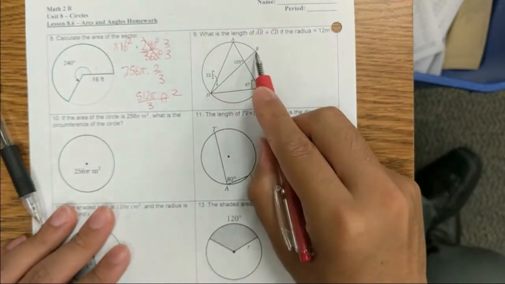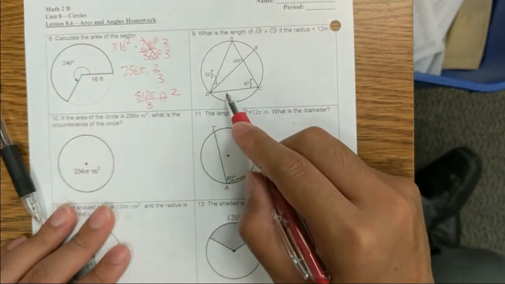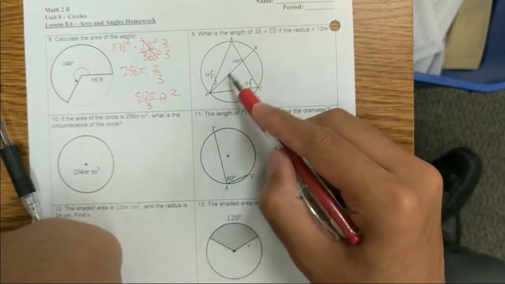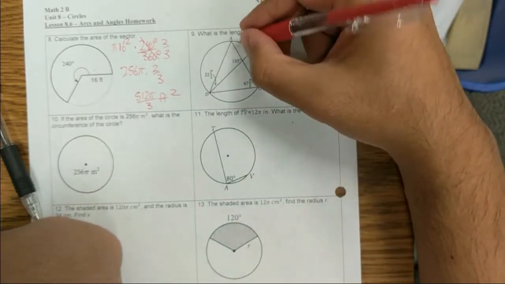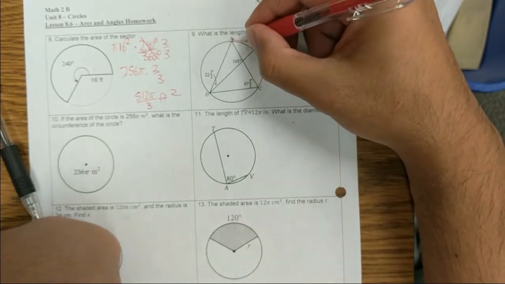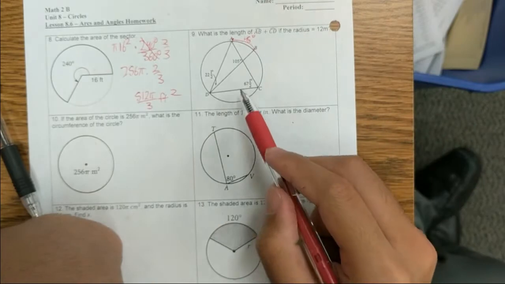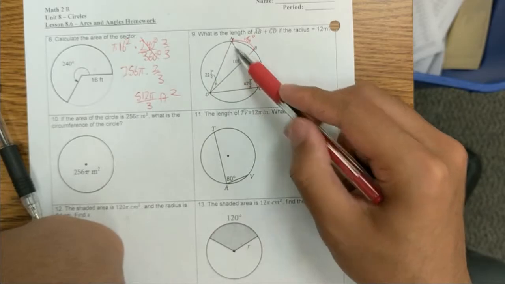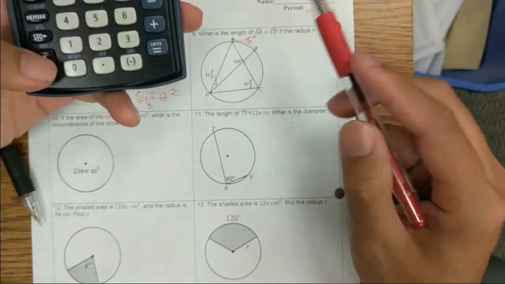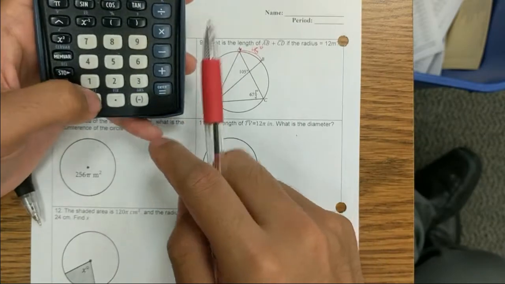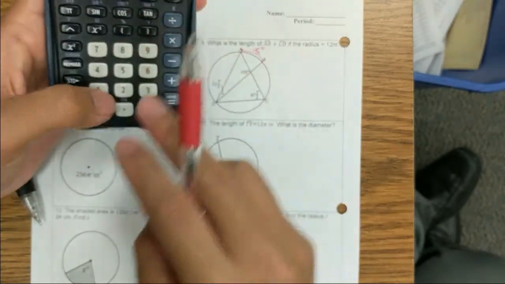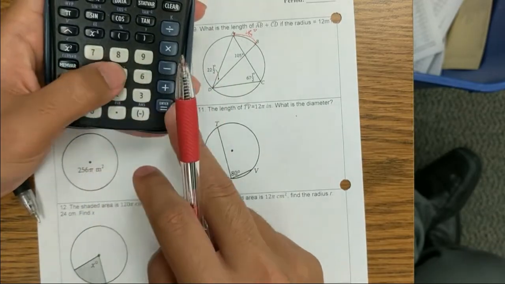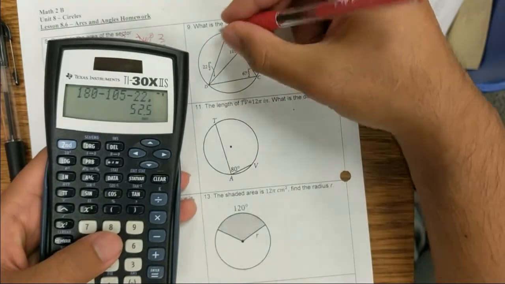Okay, what's the length of AB plus CD if the radius is 12? So AB is intercepted by the inscribed angle 22.5, so double 22.5 would be 45 degrees. And then CD, well, let's use this triangle to get angle DAC. So we've got a triangle, starts with 180, we use up 105, we use up another 22.5. So that leaves 52.5 degrees.